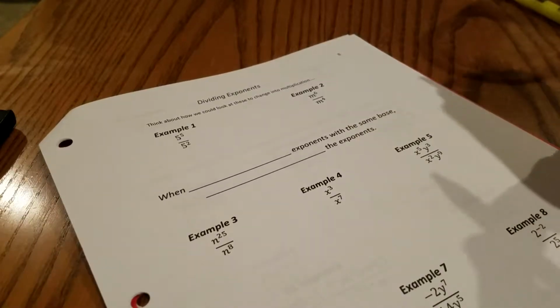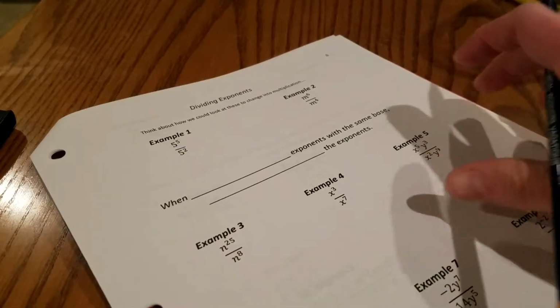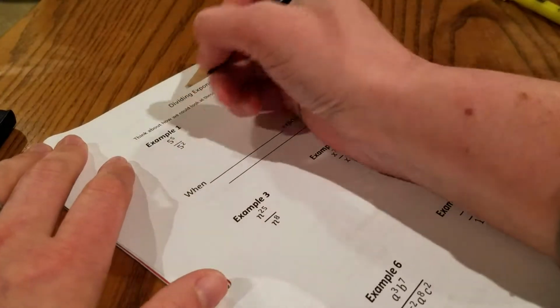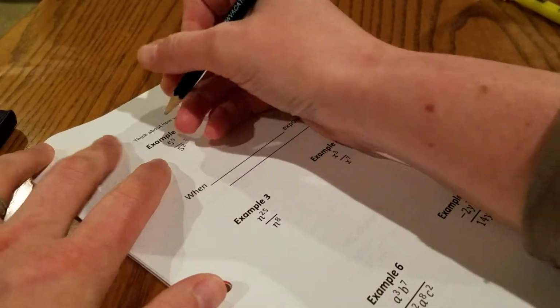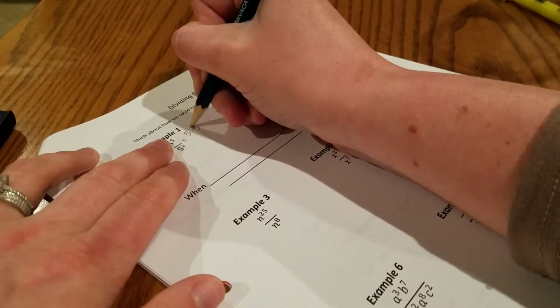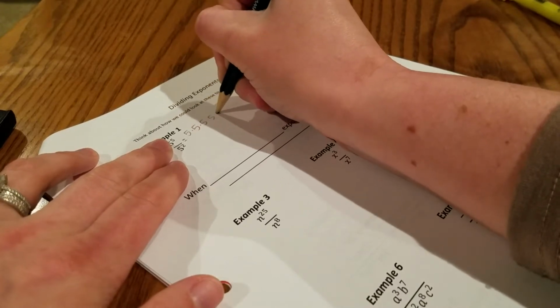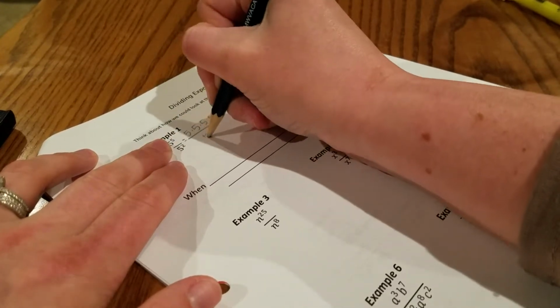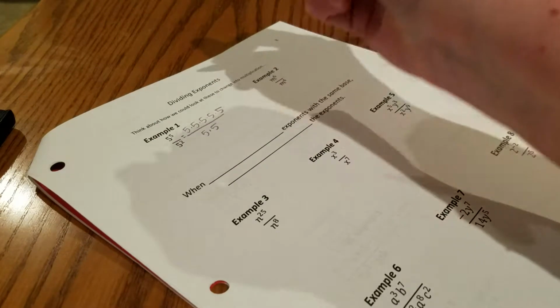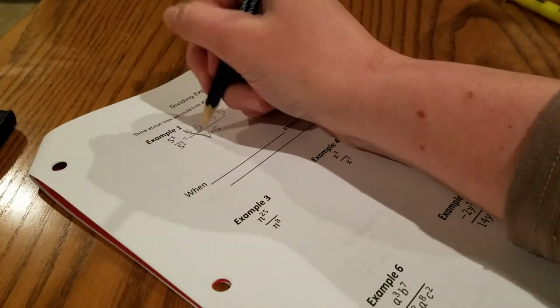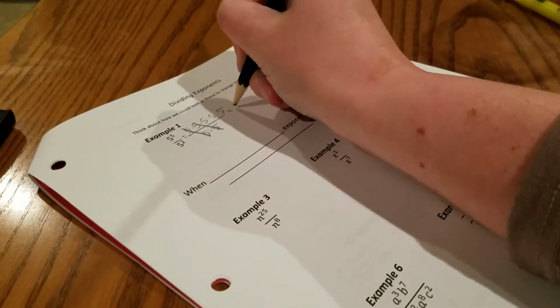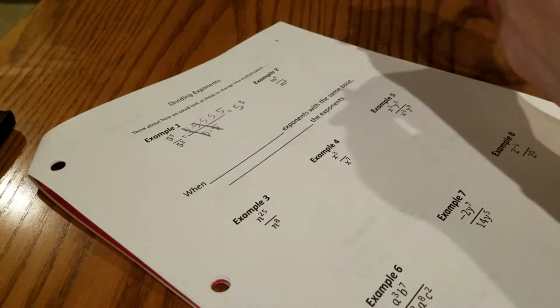In this next lesson, we're going to talk about dividing exponents. What I want you to think about is that we can write this out as 5 times 5 times 5 times 5 times 5 over 5 times 5. When you have the same number on top and bottom, they can cancel out. This is going to leave you with 5 to the third.